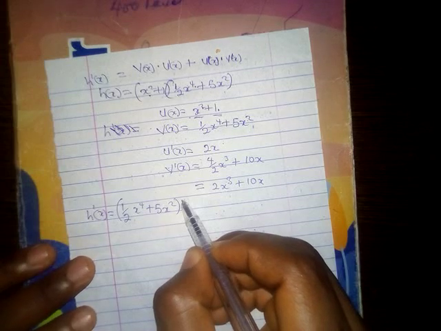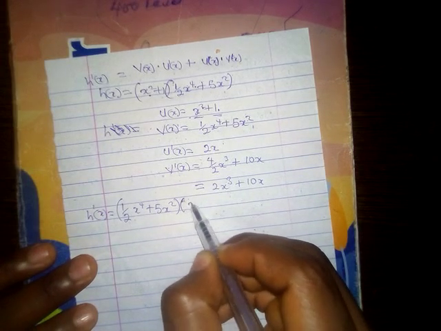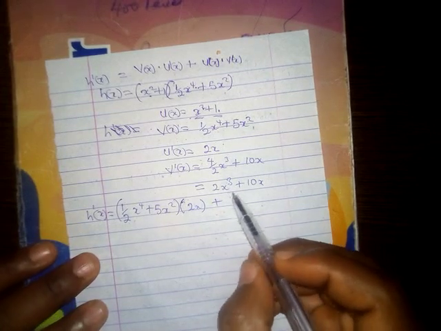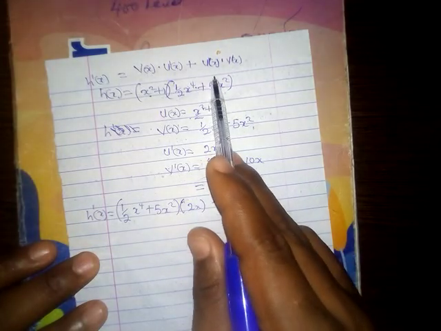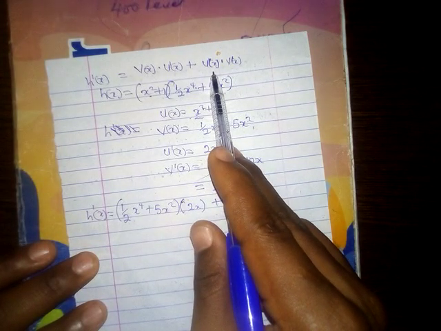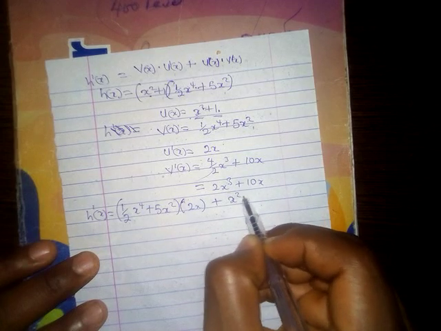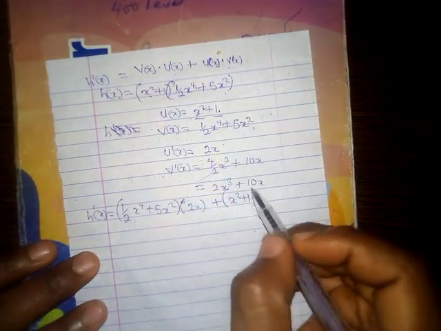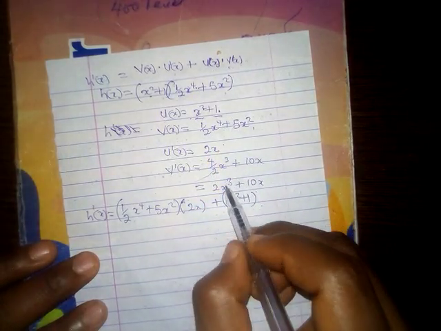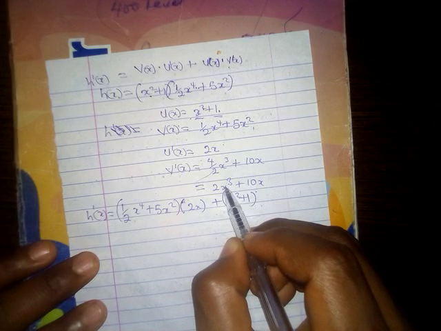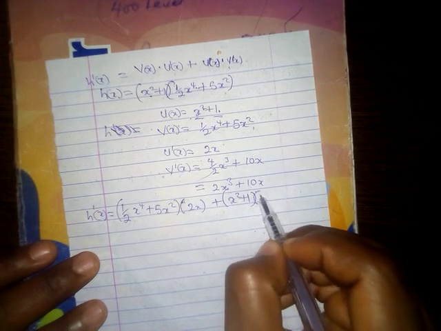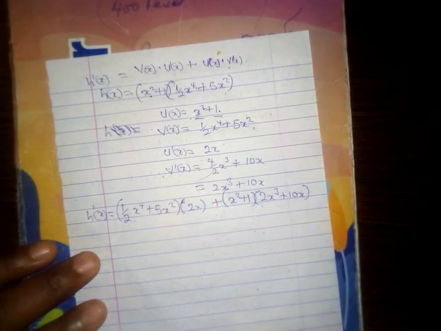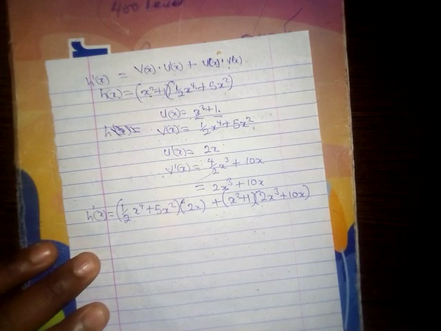Now what is our u prime of x? Our u prime of x is 2x. Okay, now we have here as our u of x, our u of x here is x squared plus 1, and our v prime of x, remember they are multiplying each other. Anytime you hear prime, it's differentiation. So our v prime of x is 2x cubed plus 10x. Okay, that's it. Now you can still simplify this if you want.